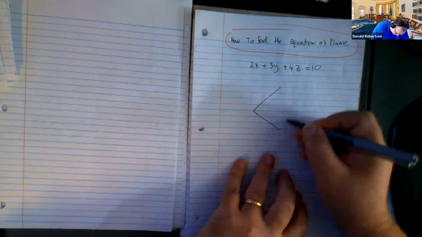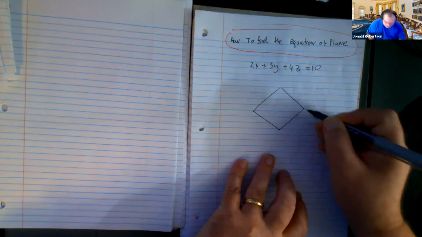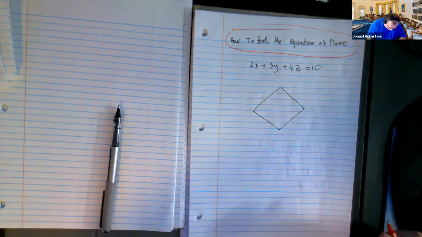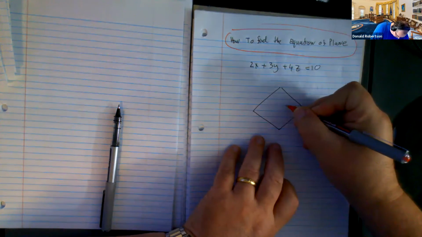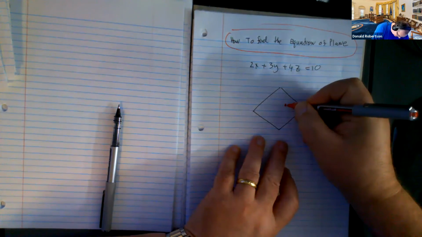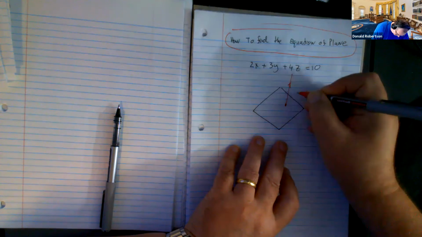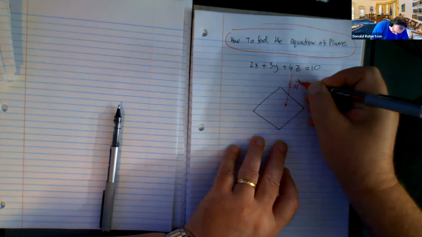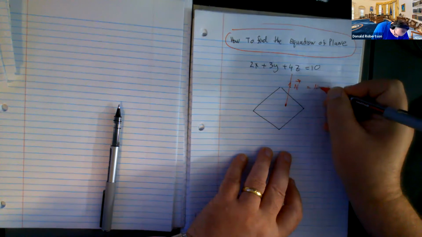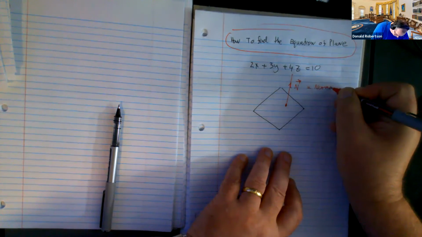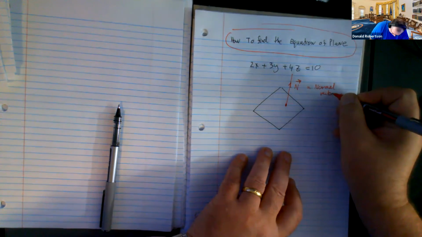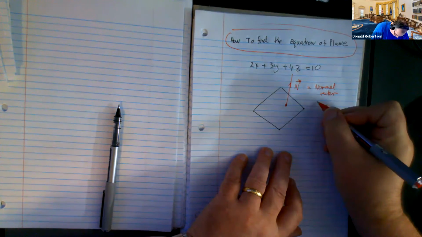Well, maybe not the way you thought. Imagine that's a plane in 3D space. There is a very special vector that a plane has. And it's this vector here. And it very often is called n. And its name is the normal vector. If you want its full title, it's the normal vector of the plane.